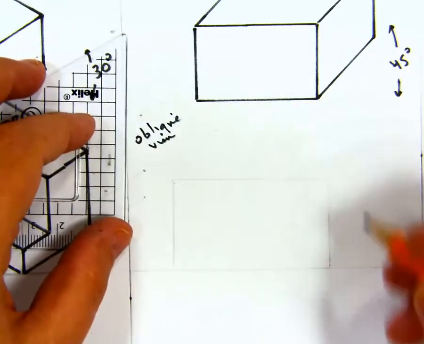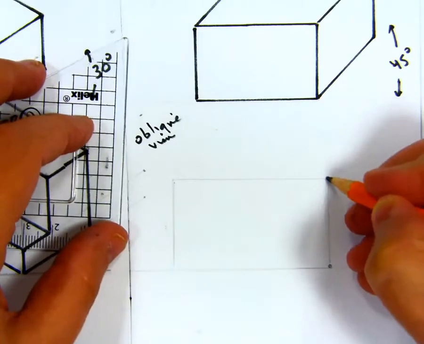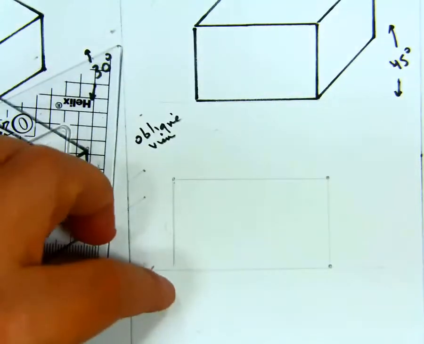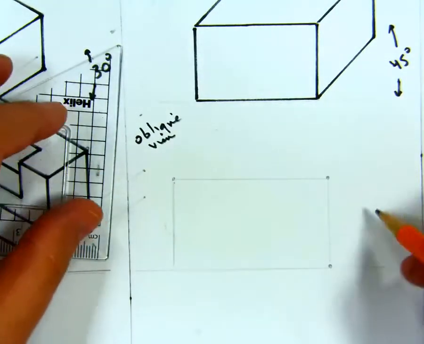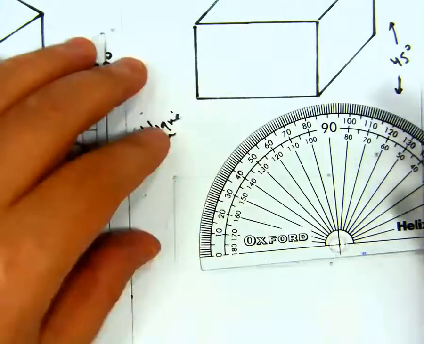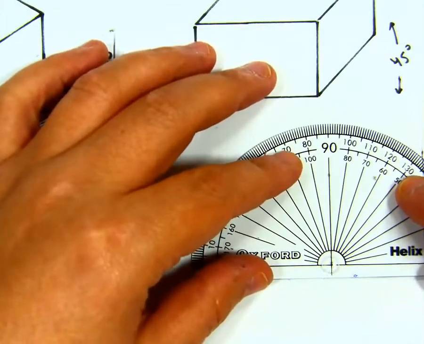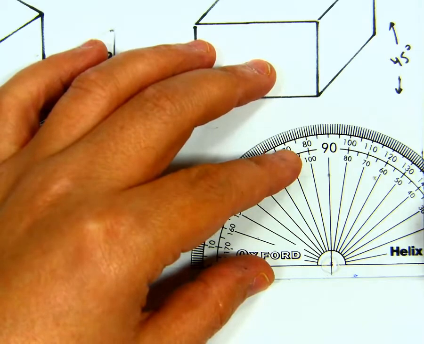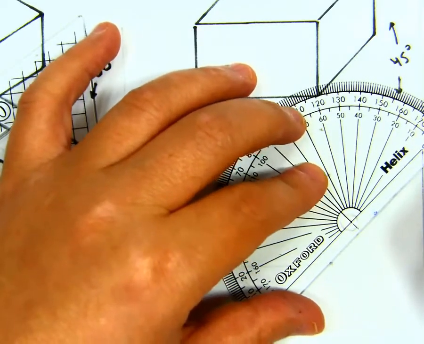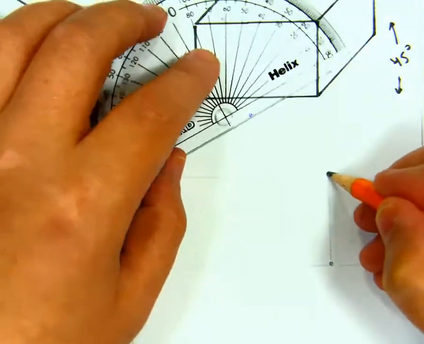We should start with a rectangle, and at each vertex, we don't need this one. At each vertex we will draw 45 degree. As you know, for the oblique we are using 45 degree and only from one side.